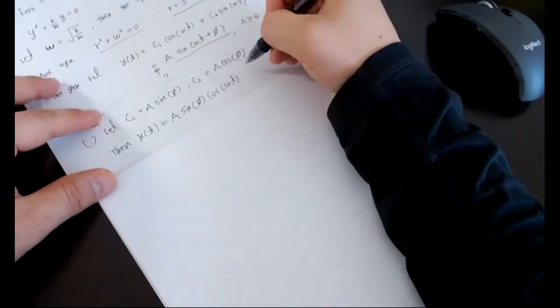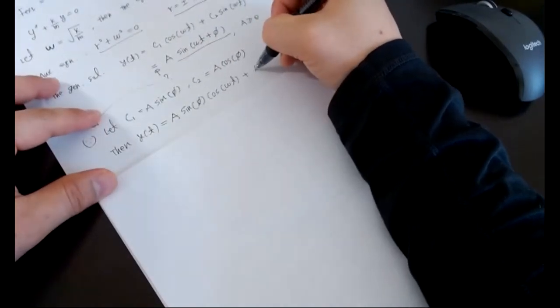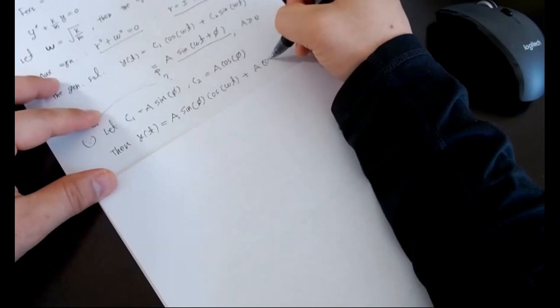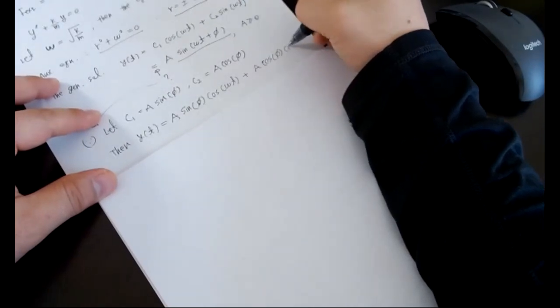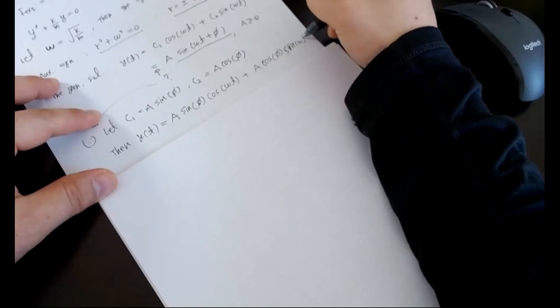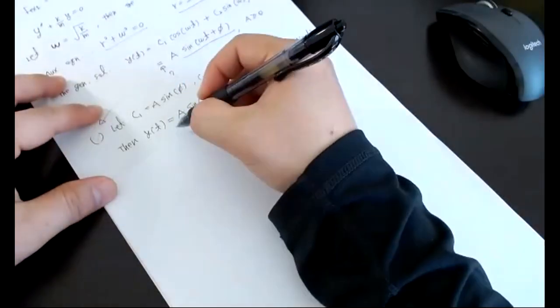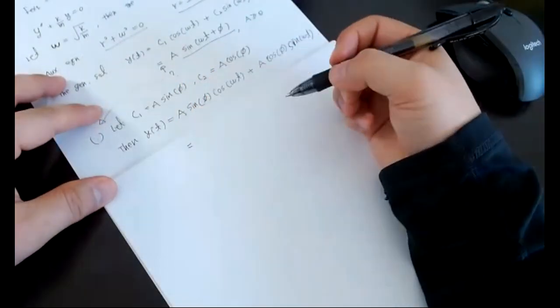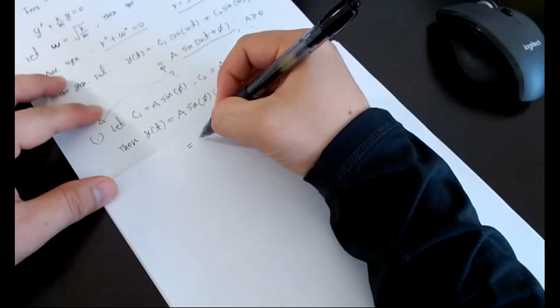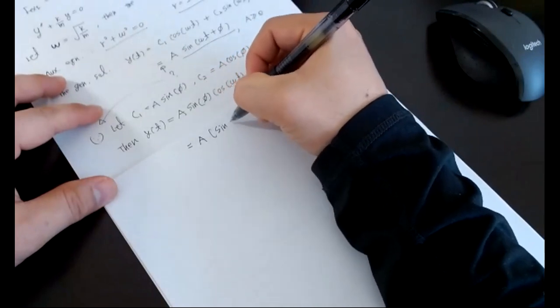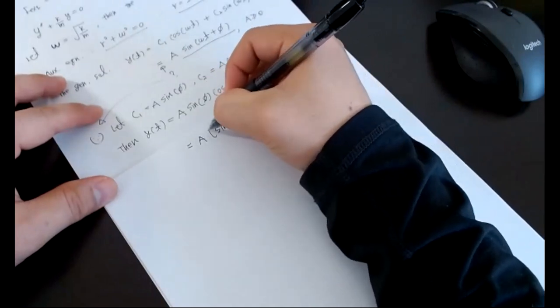Okay, and then plus A times cosine phi times sine omega t. All right, so now this is equal to what?